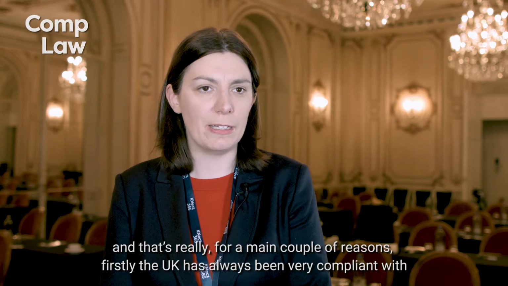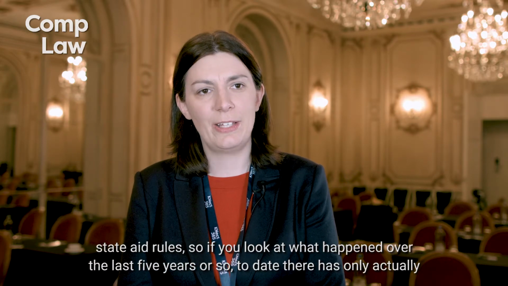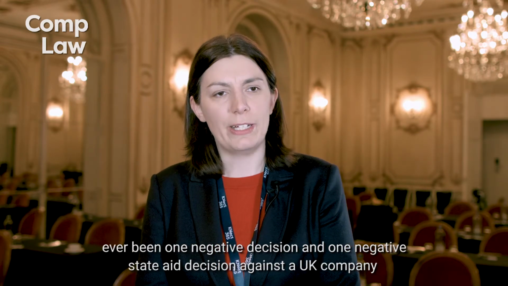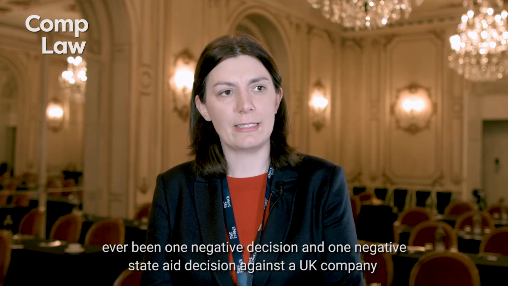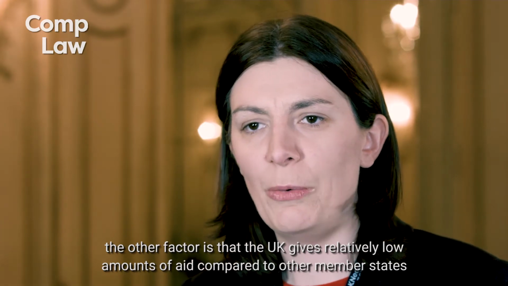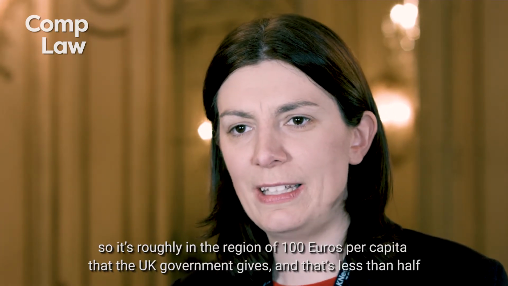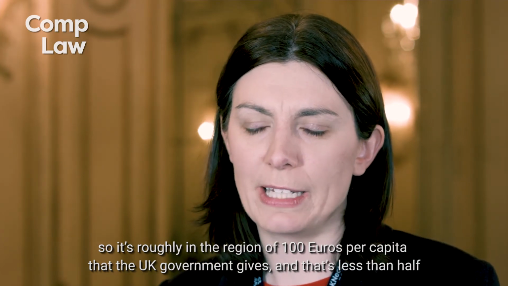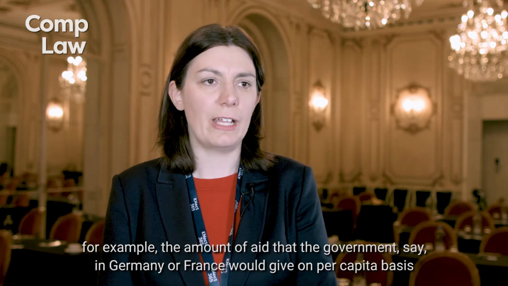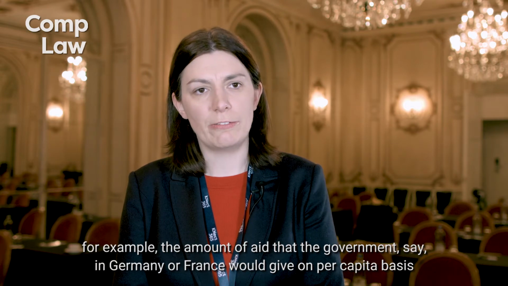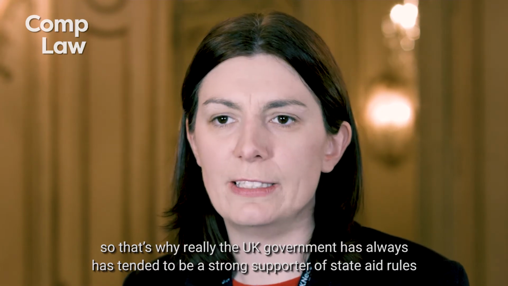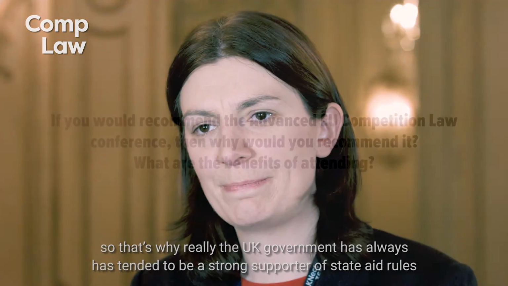Firstly, the UK has always been very compliant with state aid rules. So if you look at what's happened over the last 5 years or so, to date, there's only actually ever been one negative state aid decision against a UK company. The other factor is that the UK actually gives relatively low amounts of aid compared to other member states. So it's roughly in the region of €100 per capita that the UK government gives, and that's less than half, for example, the amount of aid that the government, say in Germany or France, would give on a per capita basis. So that's why really the UK government has tended to be a strong supporter of state aid rules.